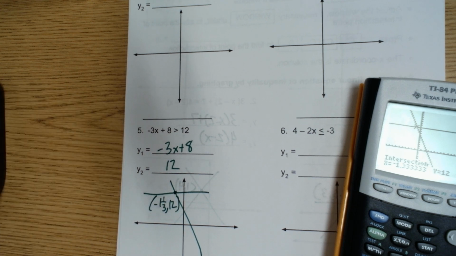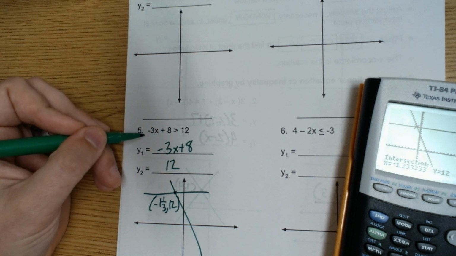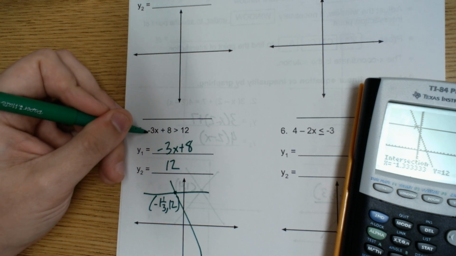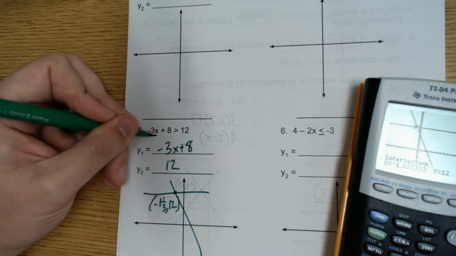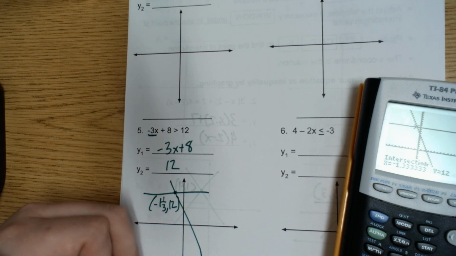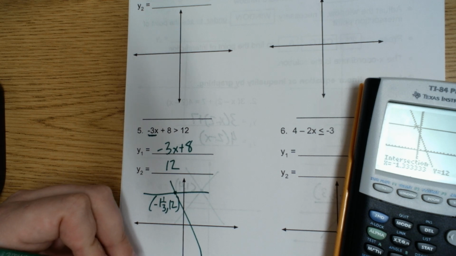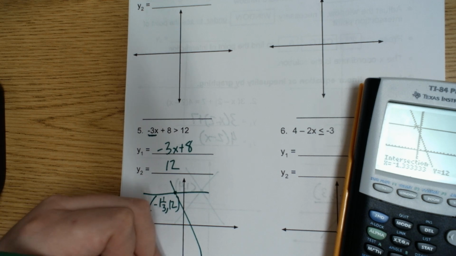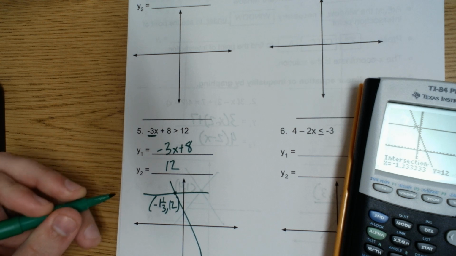Okay, now I've got to write this as an inequality. What I'm noticing here right away is that I'm going to be dividing by -3, which is going to change my sign. So it should be that x is less than -1 1/3.